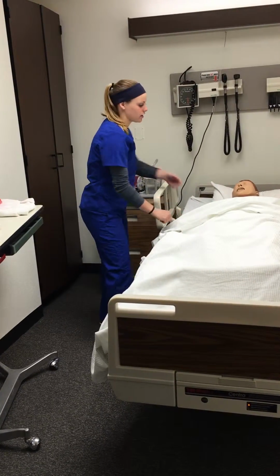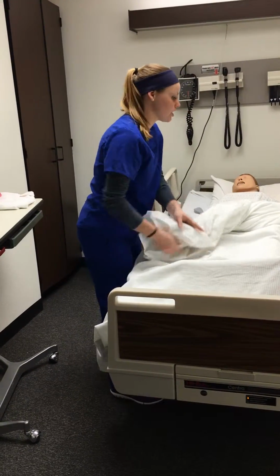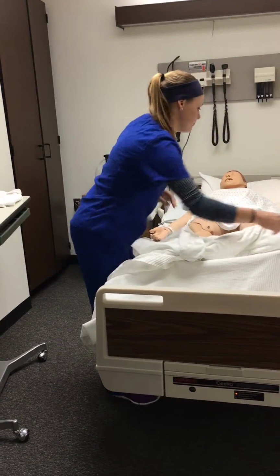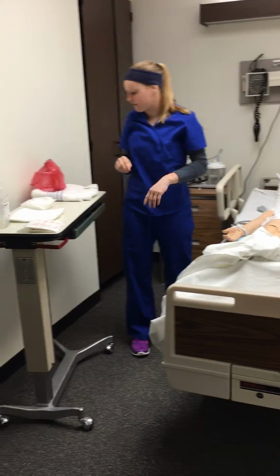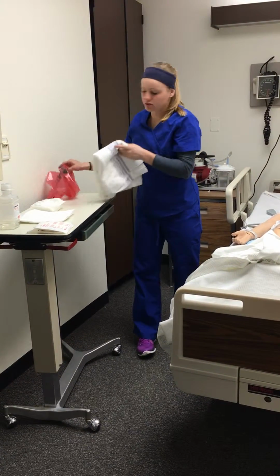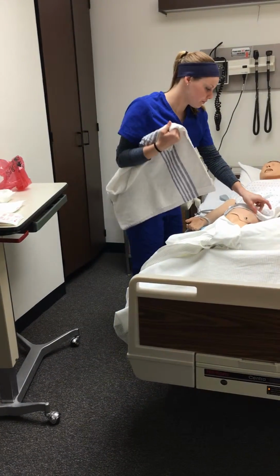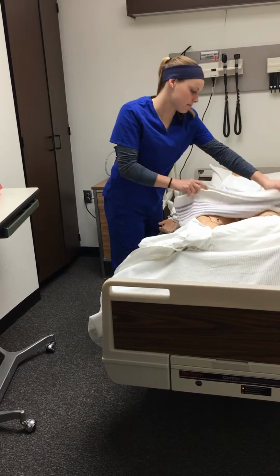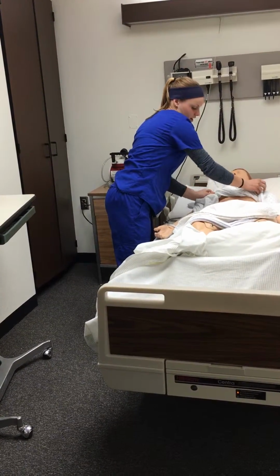I'm going to pull back your covers, Annie. And we're going to change that wound dressing on your abdomen today. Since this is sort of near her peri area, I have another towel I can just use to cover her with, so we don't expose her too much. I'm just going to put that back and drape this over you, Annie. Okay.